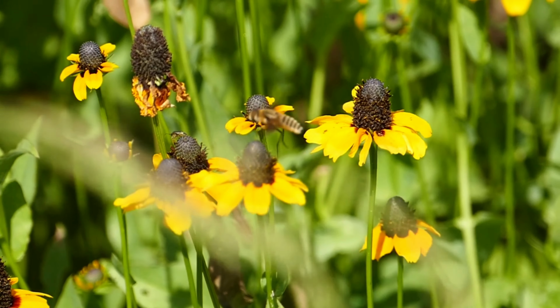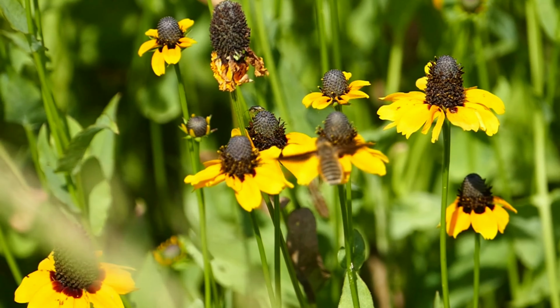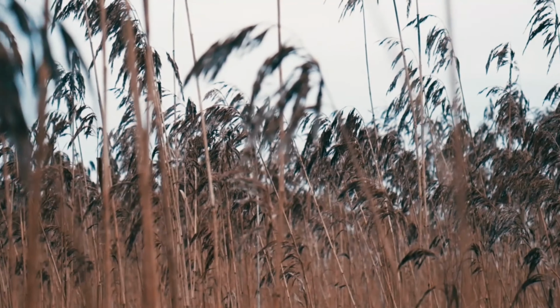So, first things first, what exactly is a native plant? A plant is considered native when it occurs naturally in any certain region or ecosystem without human intervention. These plants have evolved over thousands, sometimes millions of years alongside the local wildlife and other plants and climate.